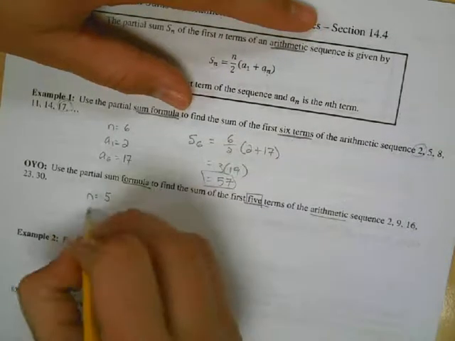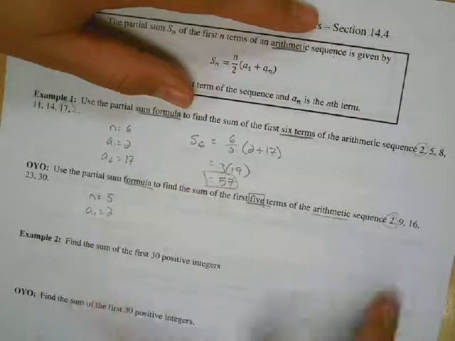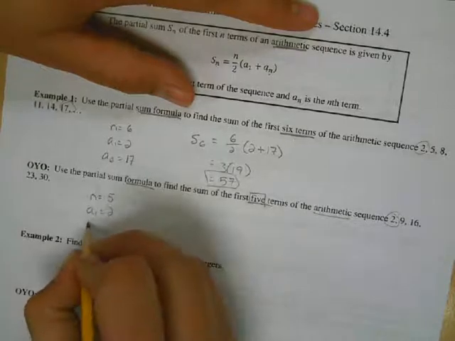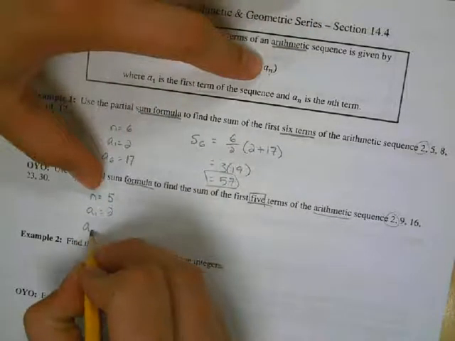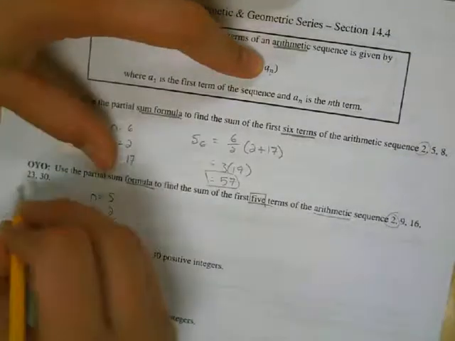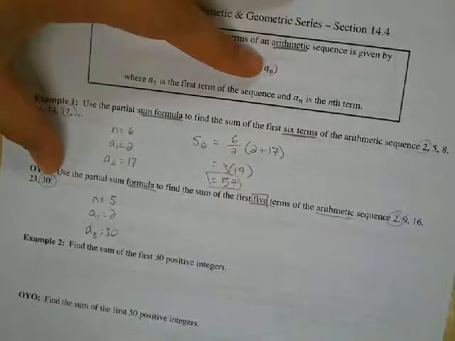Okay, I need the first term. First term is just the first one listed. No, it's not always 2. That's just coincidence here. Okay, and then I need my a sub n term, which is going to be whatever my n is, so a sub 5. So I want the 5th term. 1, 2, 3, 4, 5. This is my 5th term, which is 30. Once you're there, you just plug those in.